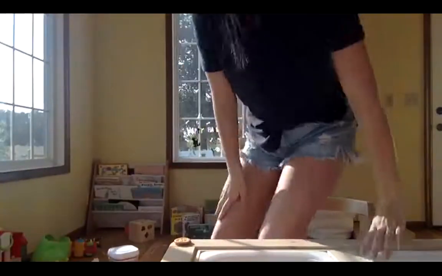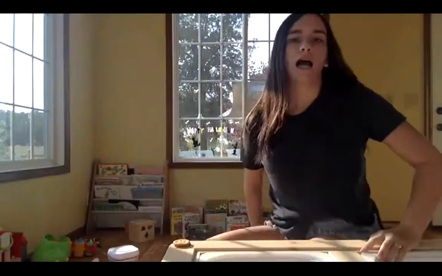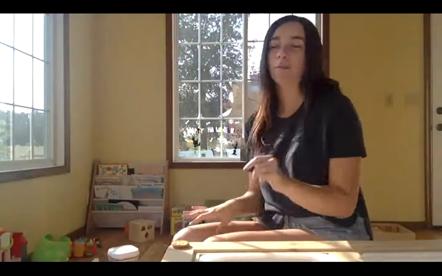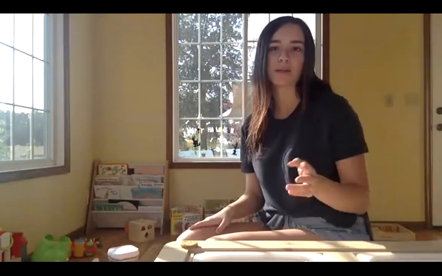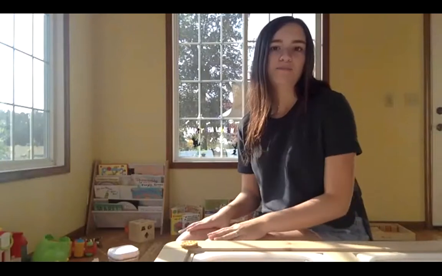Okay, so I am going to show you guys how to make a sensory bin. A sensory bin, if you've ever been on Pinterest, you know what a sensory bin is. Or if you worked in a preschool classroom, you probably know what they are.